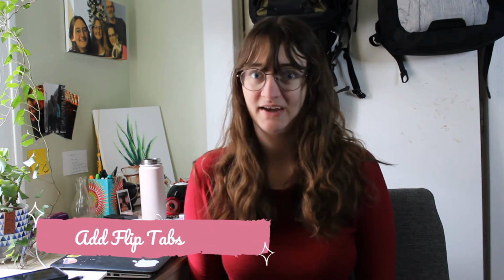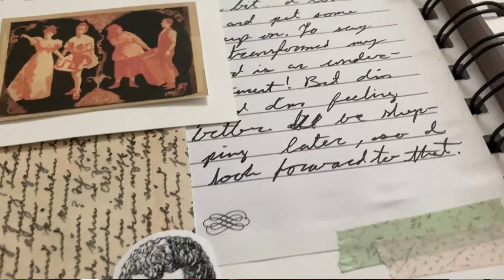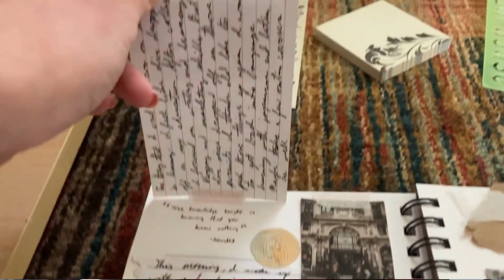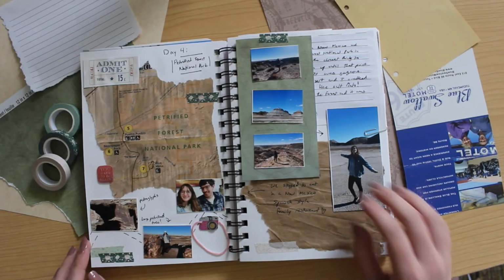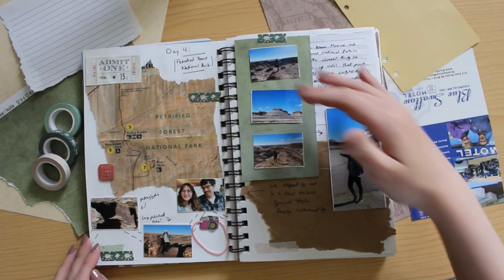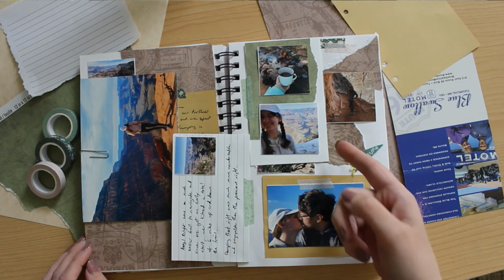Alright, so the first way to make your journal more interactive is to add flip tabs. And I know this sounds kind of basic, but it's true. Adding little tabs that you can flip up or down helps to make your journal more interactive. And I've done this quite a bit in my own journals, and I really like it. One of the reasons I really like it is because it adds more space for written content, because I like to write, but it also adds space for more pictures or stickers or whatever you want.